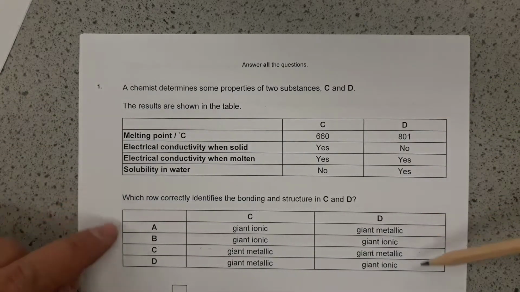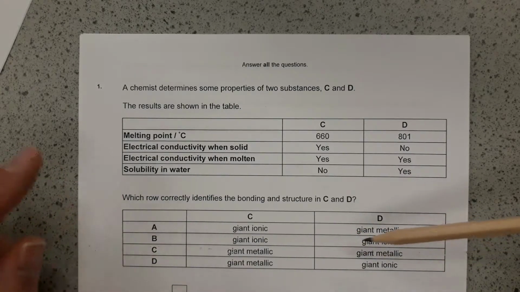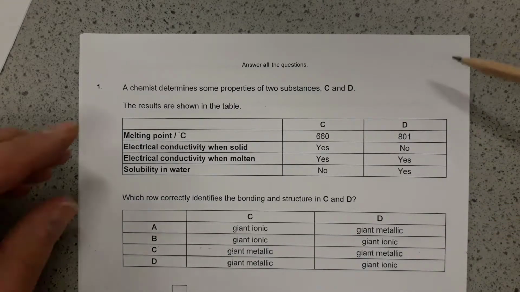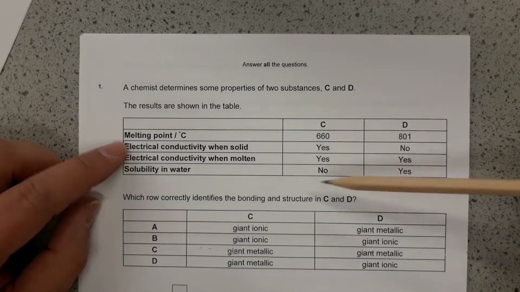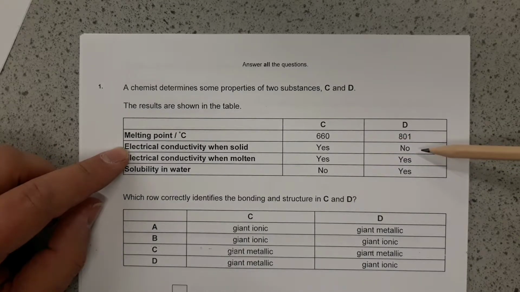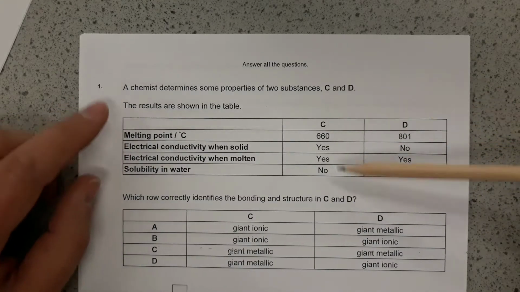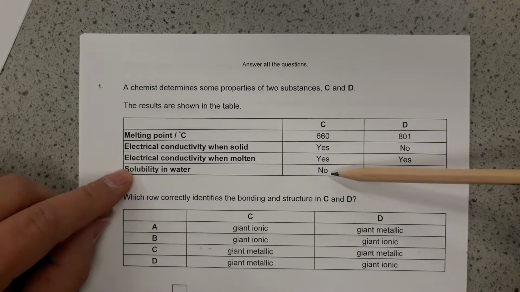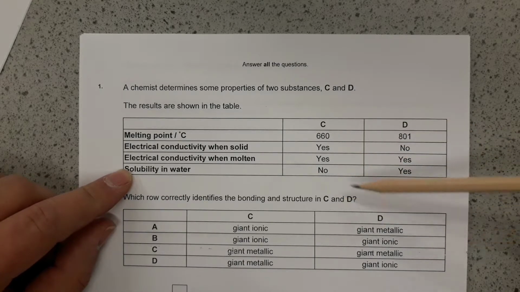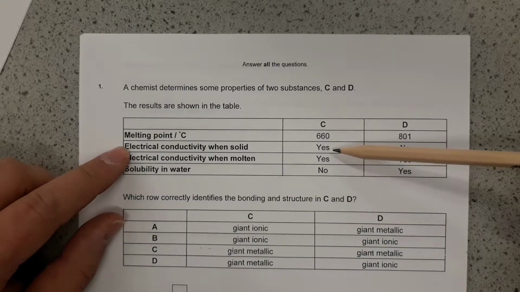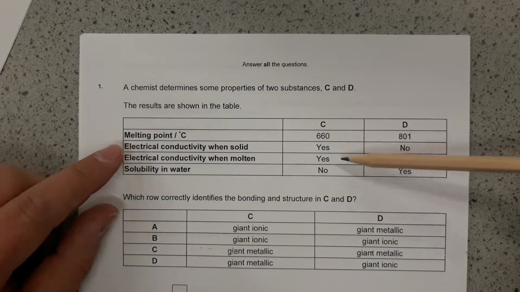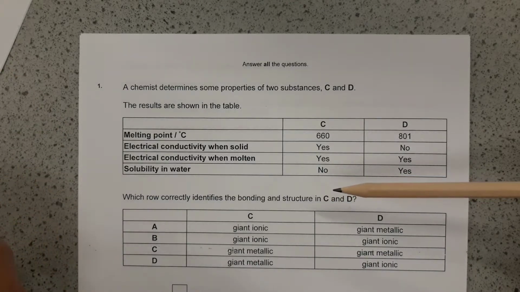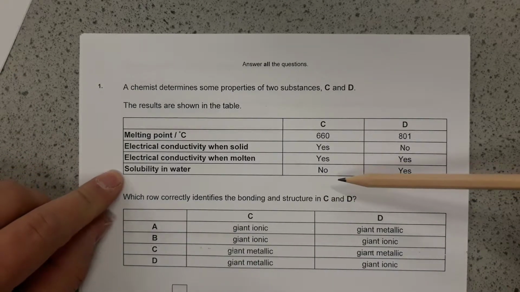And actually, if you look at the answers again, you can see straight away we've got options between only giant ionic and giant metallic. So they're narrowing it down for you straight away. Electrical conductivity. So C is conductive when solid and conductive when molten, but not soluble in water. So if we think about that, out of these options, metals conduct when they're solid and they conduct when they're molten because metals have delocalized electrons and they will be delocalized whether the metal is solid or not. And metals don't usually dissolve in water.